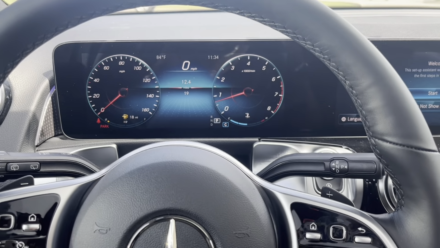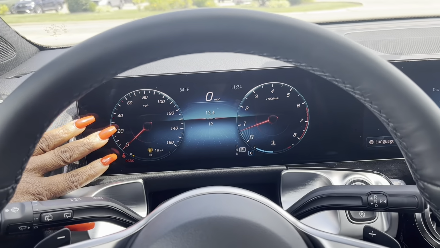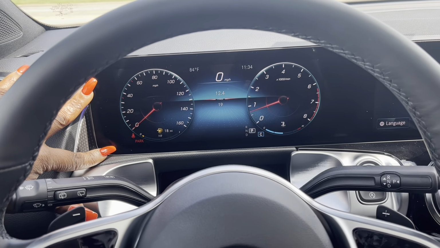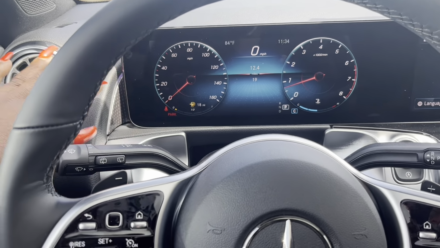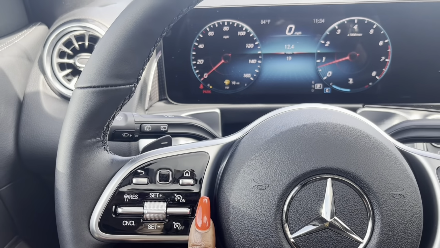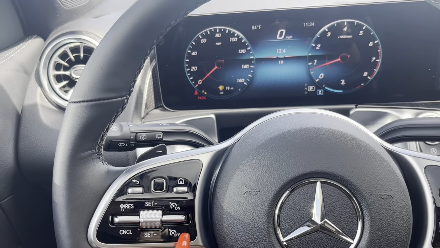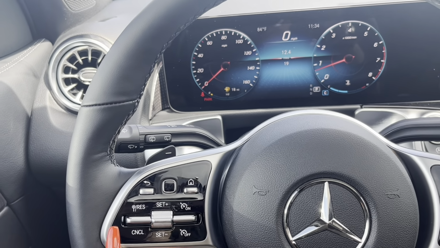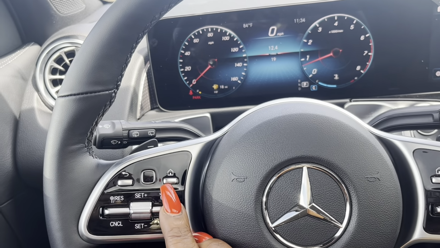All right, so we're going to start with the left side of the instrument cluster here. This is the driver's side instrument cluster. You operate this instrument cluster with the left side of your steering wheel controls. Here is your home button.